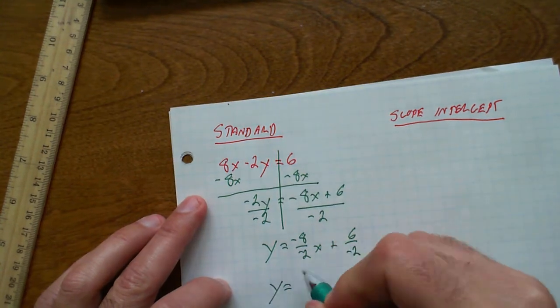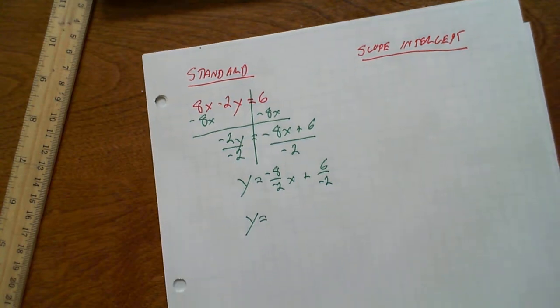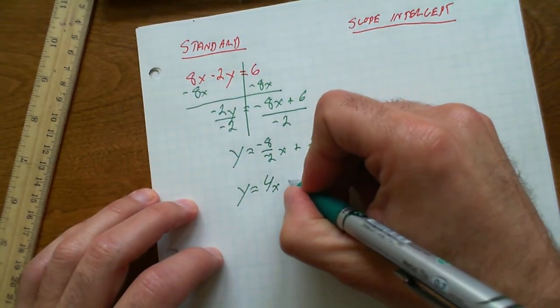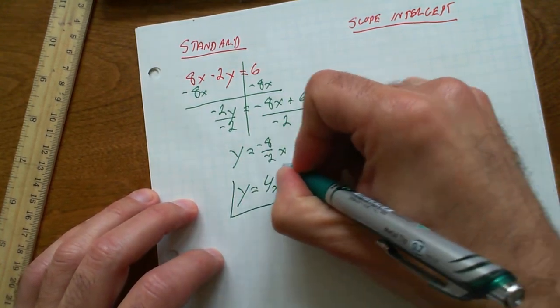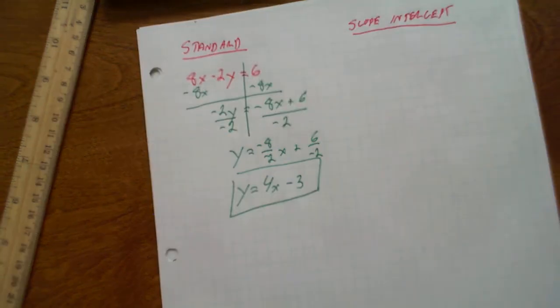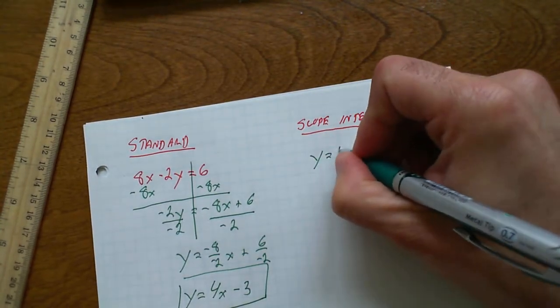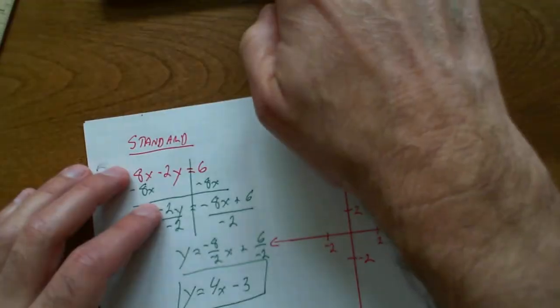Negative 8 divided by negative 2 is 4, a negative divided by a negative is a positive. 6 divided by negative 2 is negative 3. So y equals 4x minus 3. That is my slope-intercept form. Now let's go ahead and graph it.